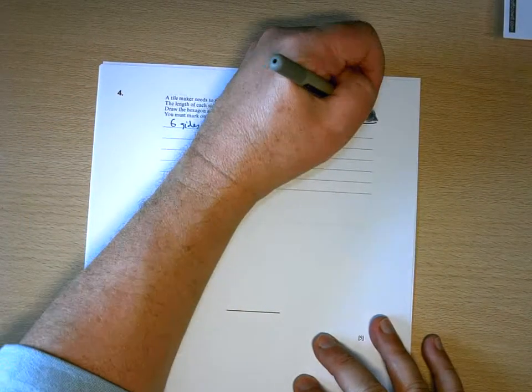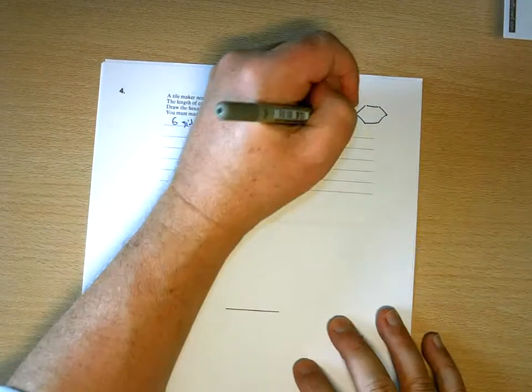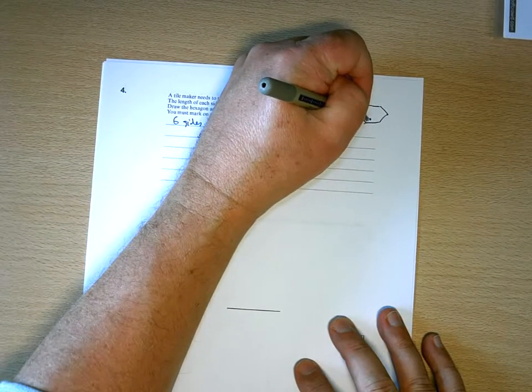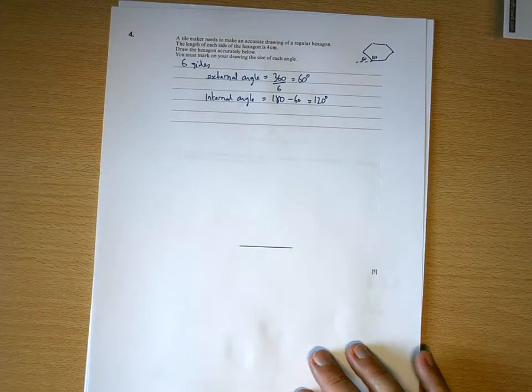So if we just do a little sketch to remind ourselves what this should look like, it's a 6-sided shape. So it's going to look like that. These external angles are 60, the interior angles are 120. So that's what we're going to be measuring.